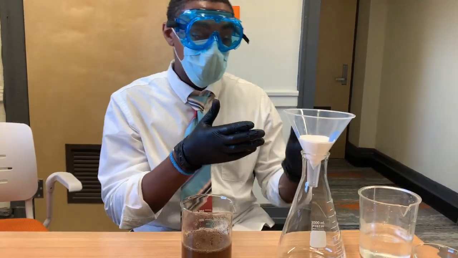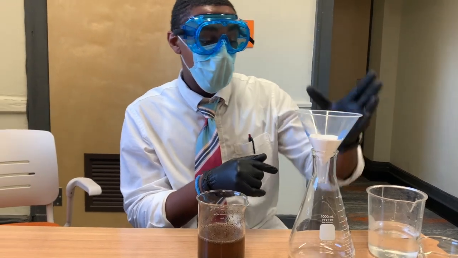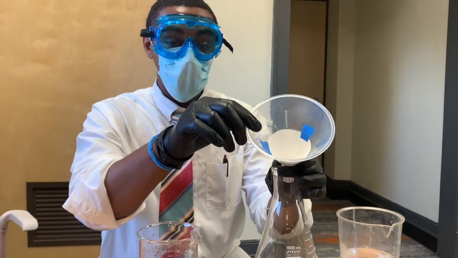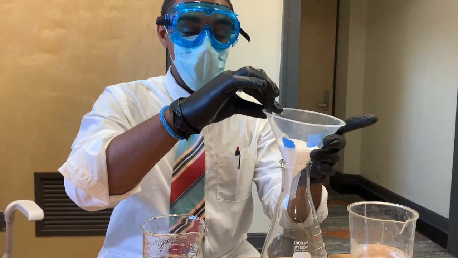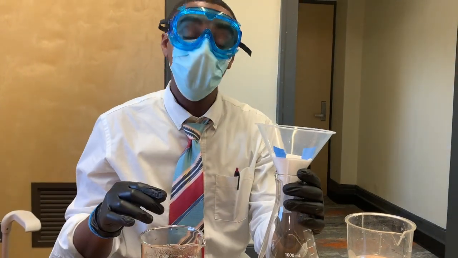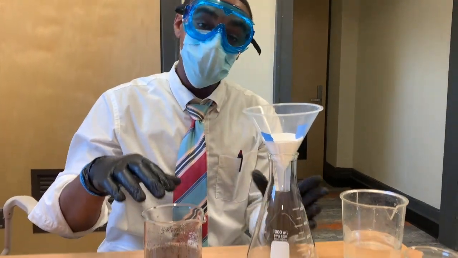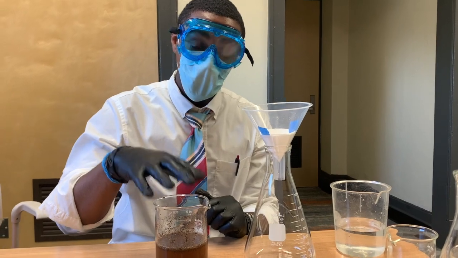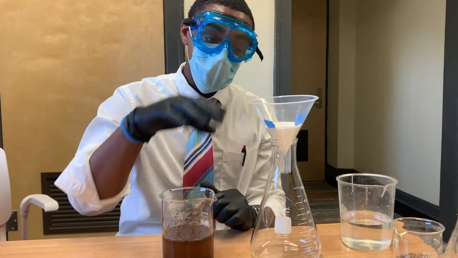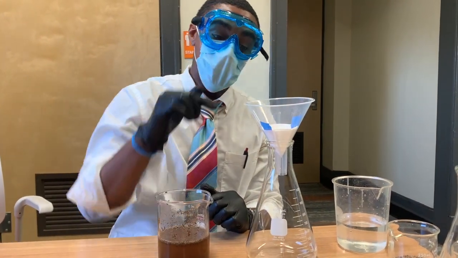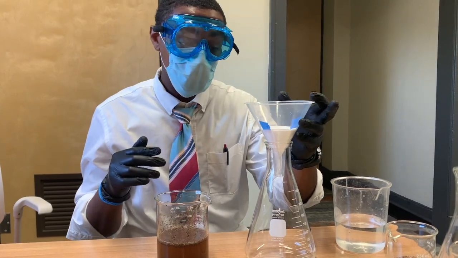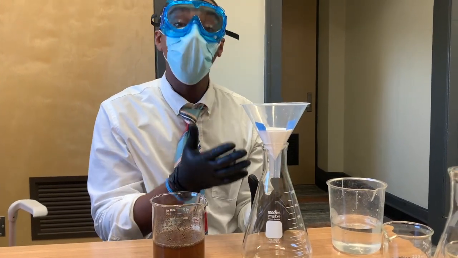Inside the filter we have filter paper, which we folded up. What's going to happen is we'll see that a lot of the contents from this beaker is going to be stuck in the filter paper. And what we should see is all the liquids just drop to the bottom. So let's get started.